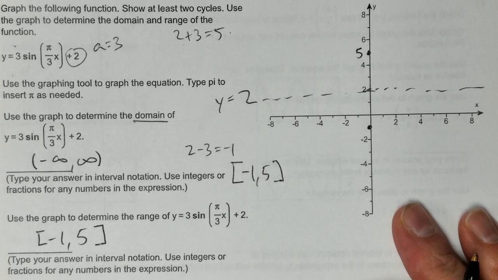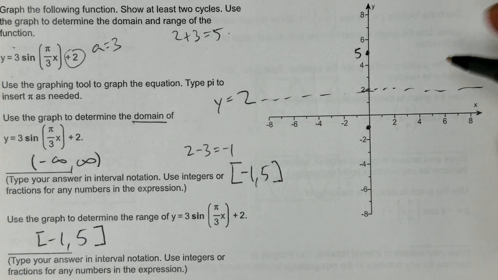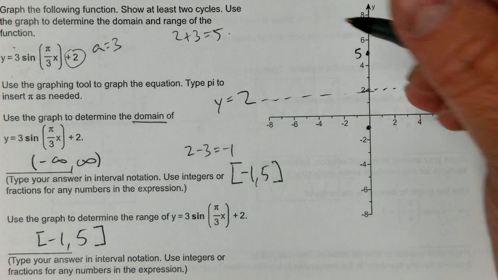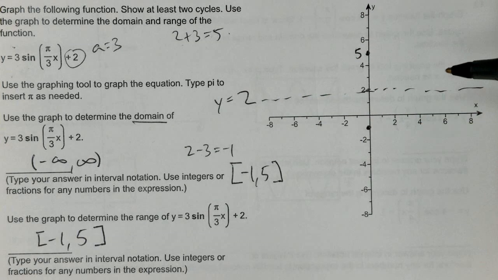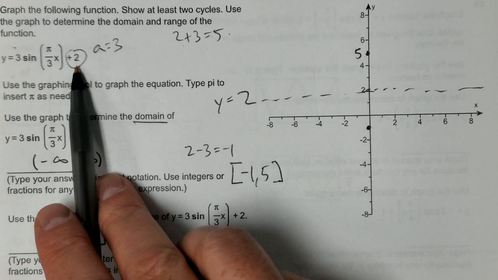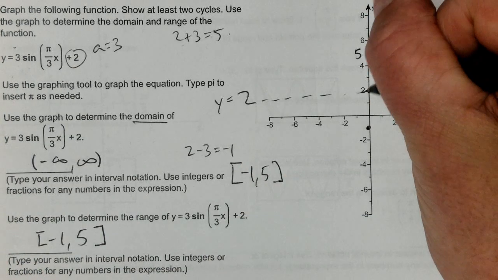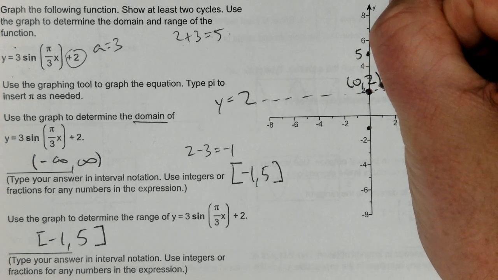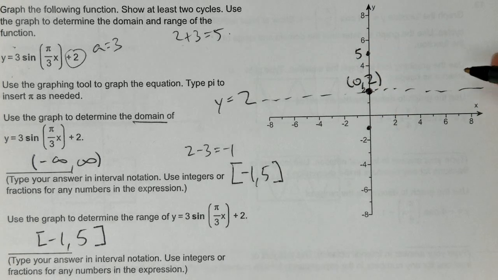Okay, so the next part is about the graph. And let's see, it's a sine graph, so it means it goes through the origin. But in this case, we shifted up 2, so it goes through 0, 2. Correct.